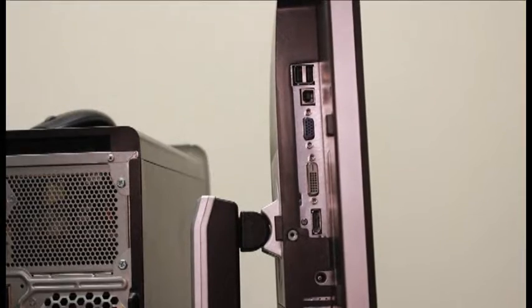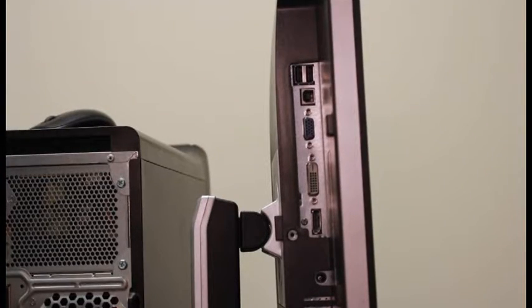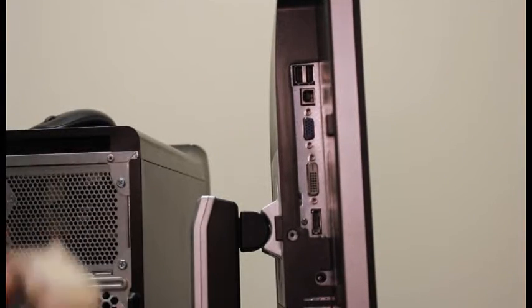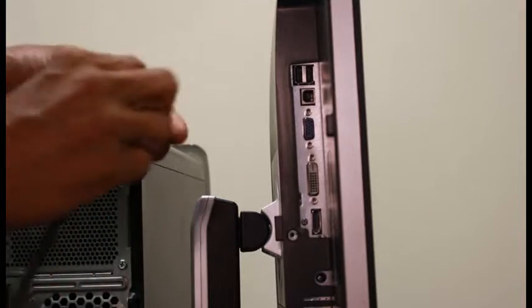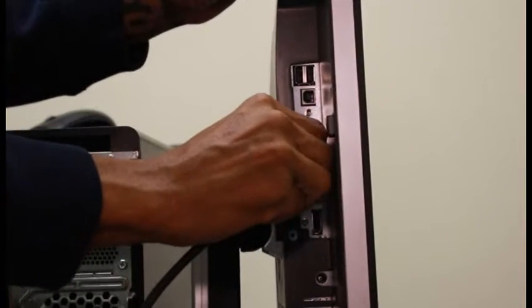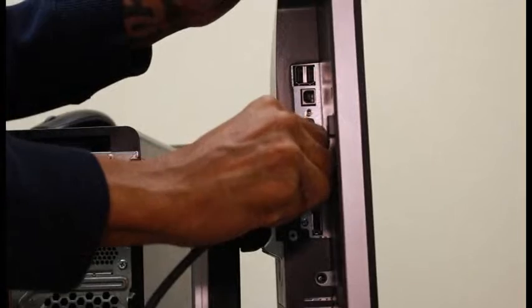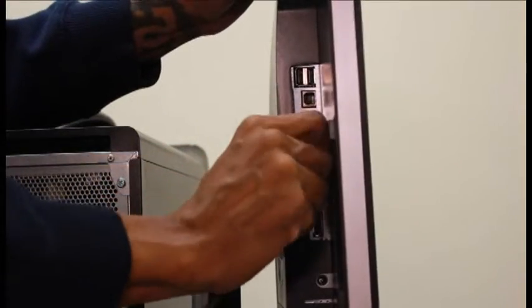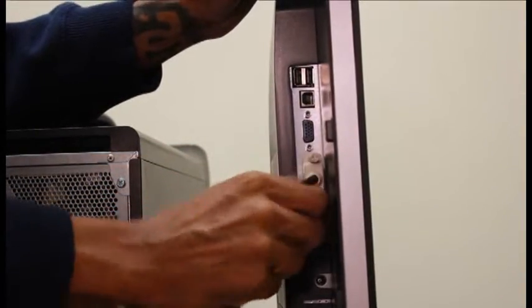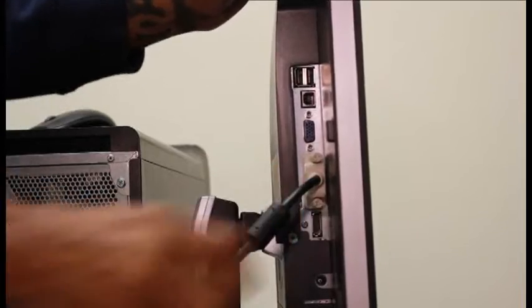Alright. So, remember how we were saying things are color coordinated earlier? We're now going to take our white cable, our DVI cable, and connect it to our white DVI input on the back of the monitor. Go ahead and give those screws a few turns, and now keep that nice and seated.